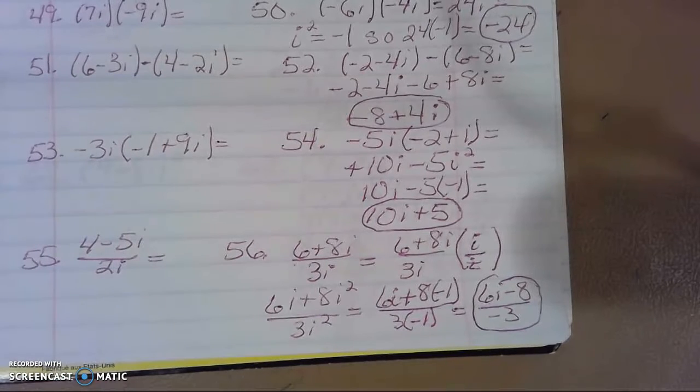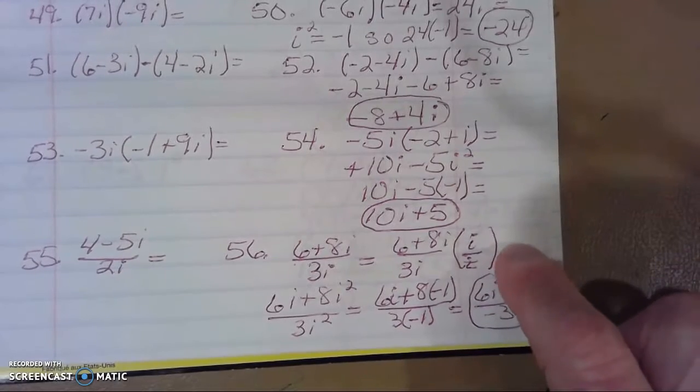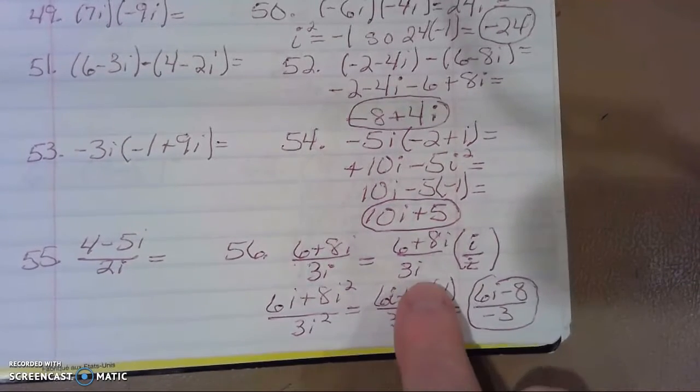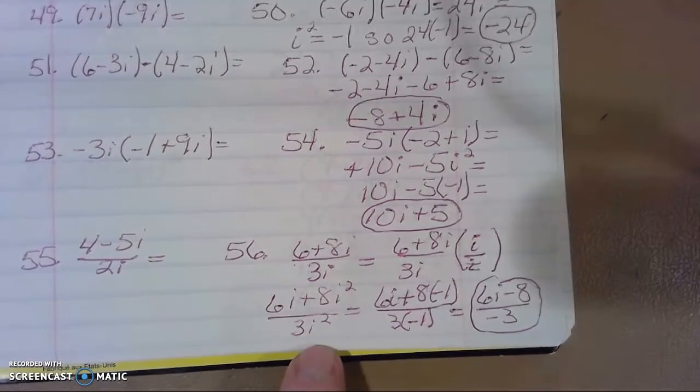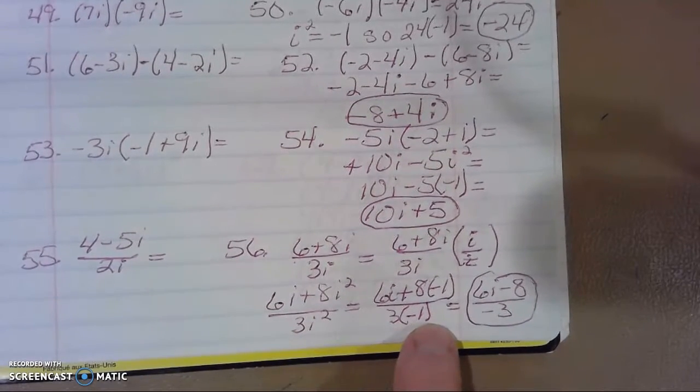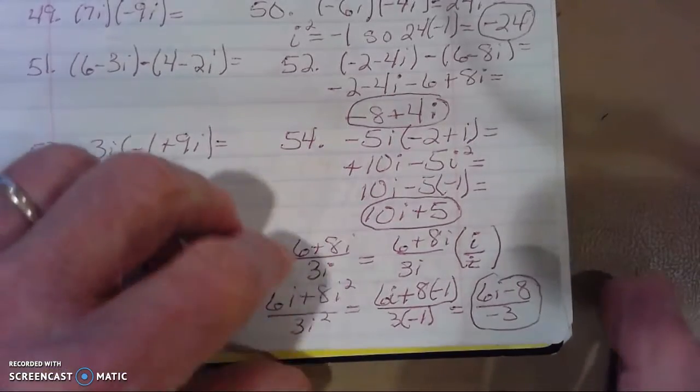Now 56, we've got to rationalize that denominator because there's an i in the denominator. That's the square root of negative 1. That's a radical, so we need to get rid of the radical in the denominator. Since it's only one term, we multiply top and bottom by i to get rid of the i over here. Notice it's 6i plus 8i squared over 3i squared. Then, of course, always we put negative 1 in for the i squared. So 6i minus 8 over negative 3.